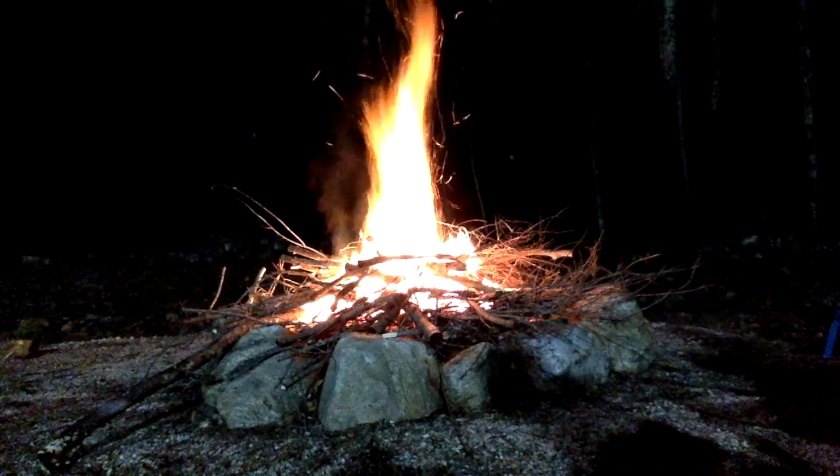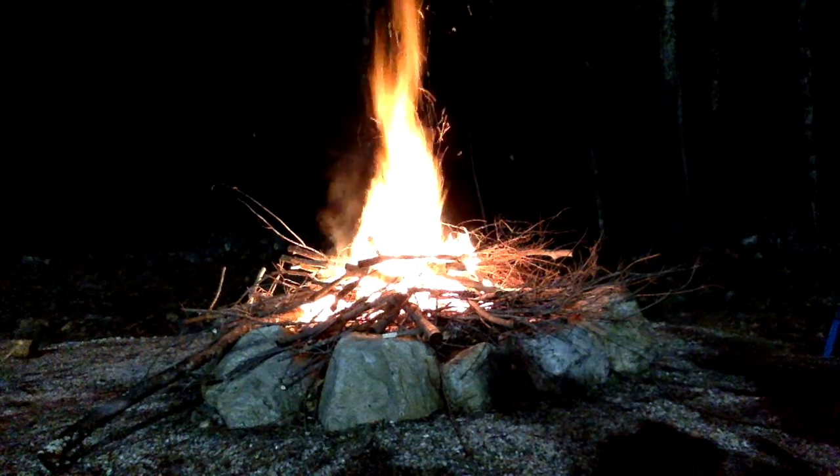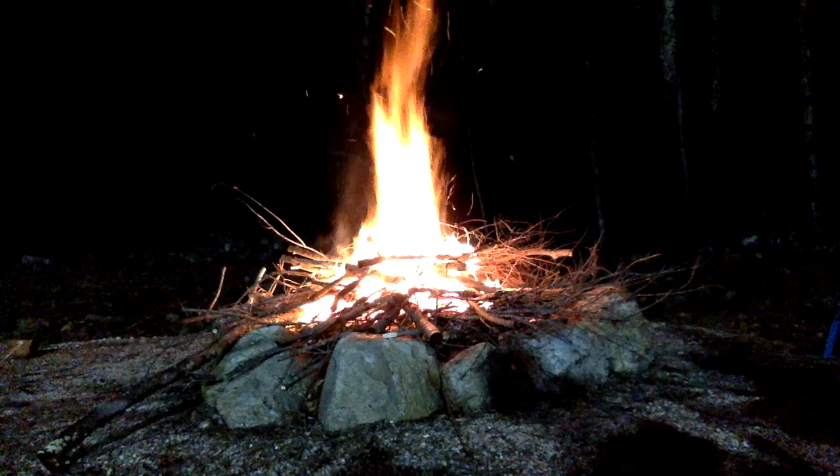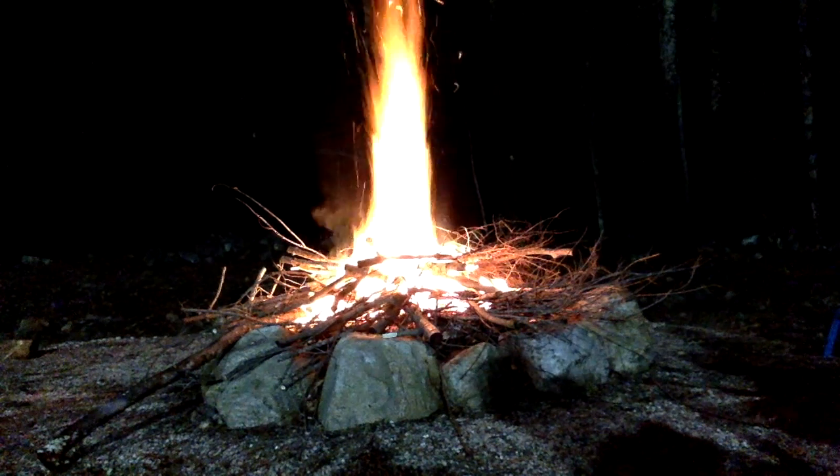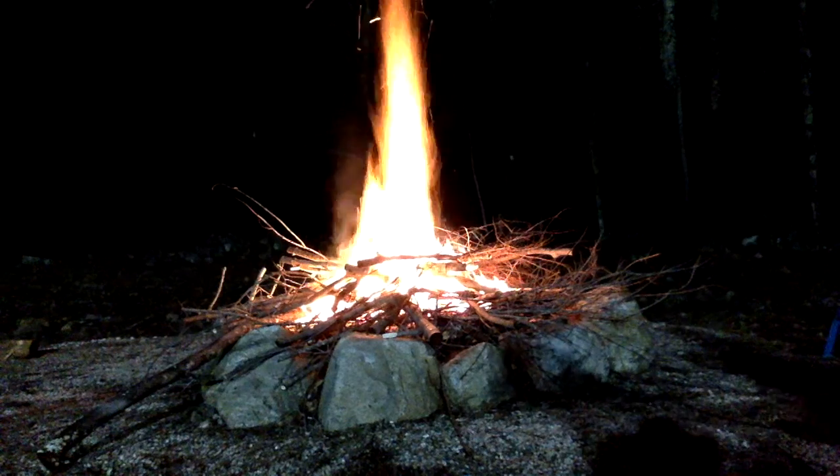If you take a look here, we have a fire pit. And right before we light it, this is the before. If you take a look, the fire is now going. You are going to write down your observations for what you see and what you hear.